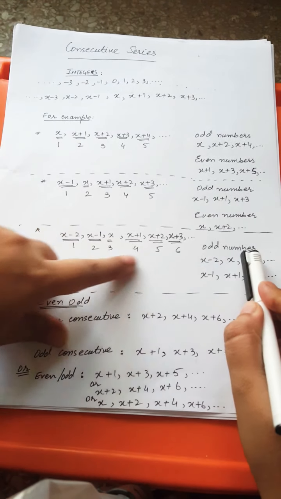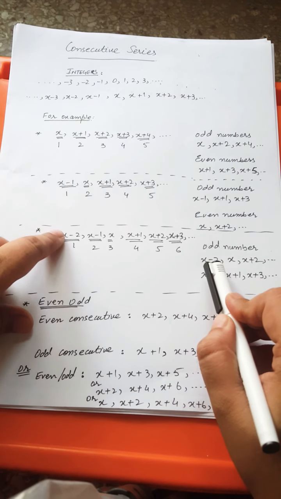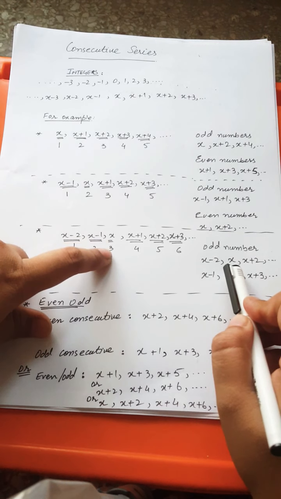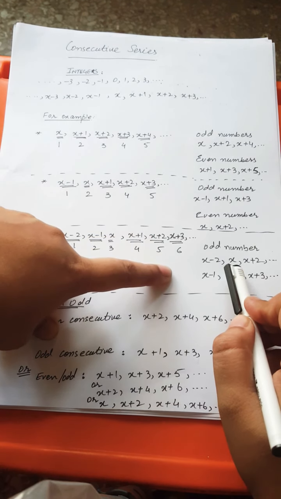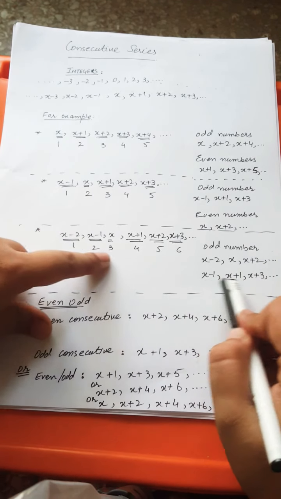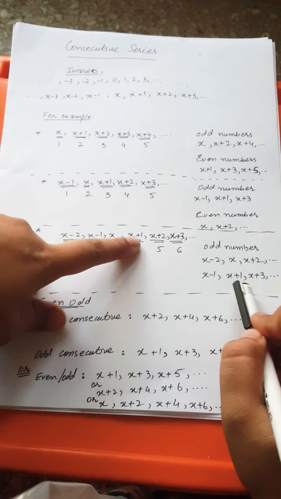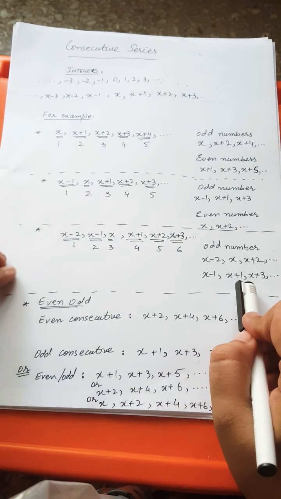For odd numbers, see the place, the ordinal numbers. The first number is x minus 2. Then the third place is an odd number, x. Then fifth is x plus 2. So these are my odd numbers. If we go for the even numbers, x minus 1 is second, x plus 1 is fourth, and x plus 3 is sixth. So these are my even numbers.